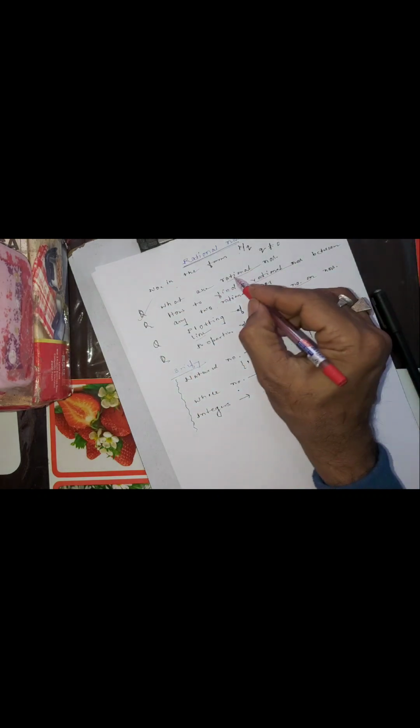Now, what are rational numbers? A question arises, what are rational numbers? First of all, I have told you what rational numbers are. So, rational number means any number in the form P by Q. We should first of all define rational number.